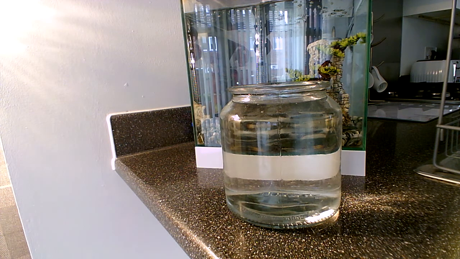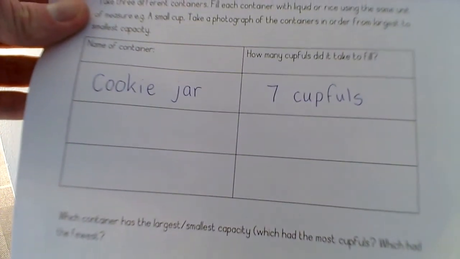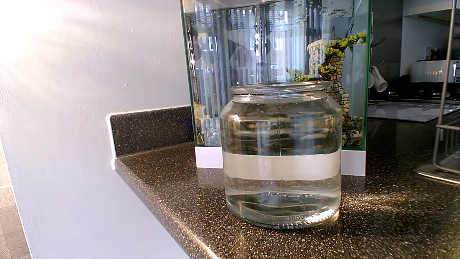I'm going to write the name of the container, a cookie jar, and it took 7 cupfuls. That's where I'm going to record what I'm finding out. I'm going to keep that to one side.